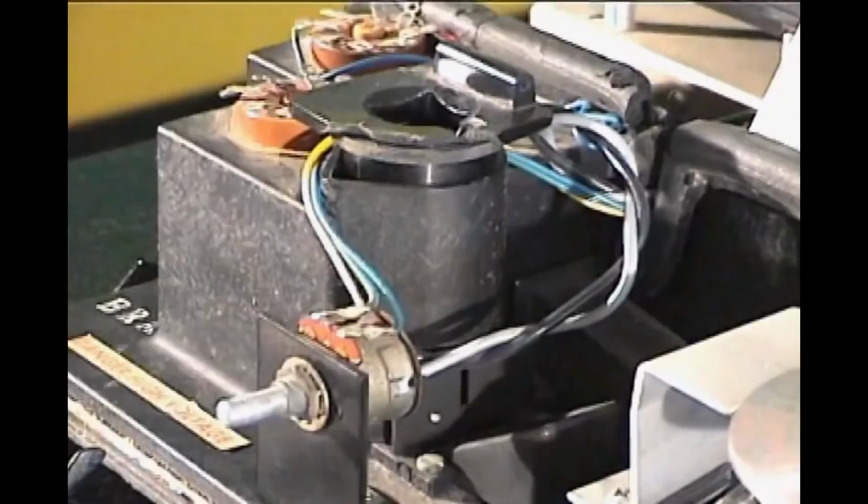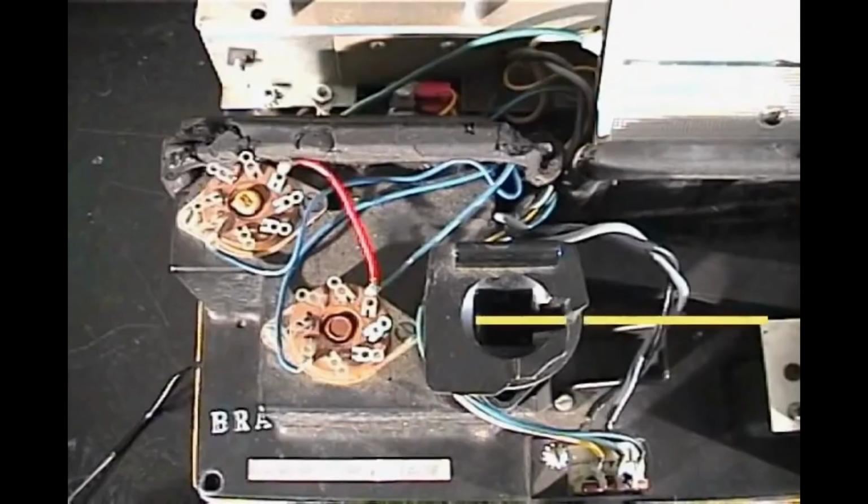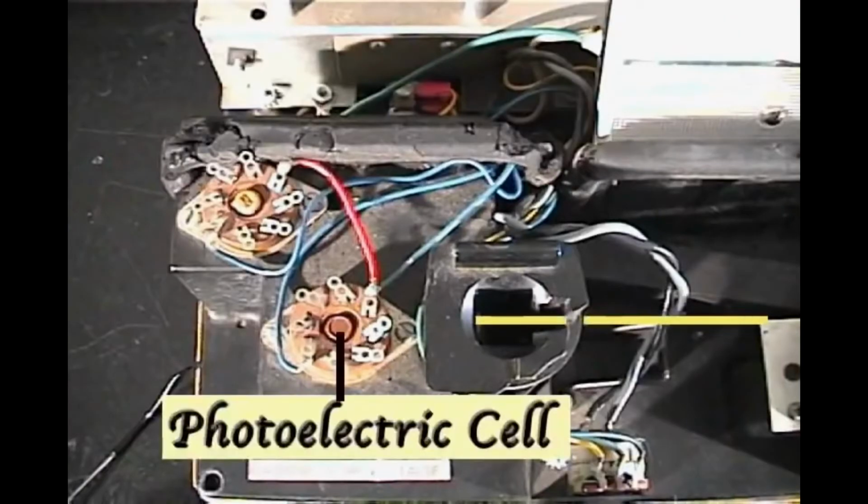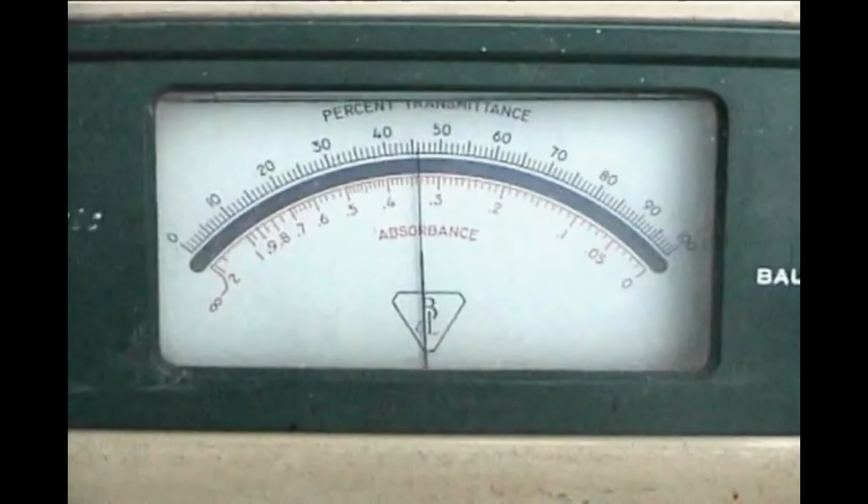Turning the dial rotates a cam that causes an arm to twist the position of the grating. This allows a narrow range of wavelengths of light to pass through a slit and into the sample. Some or all of this light is absorbed, and the rest is transmitted to a light-measuring photoelectric tube that causes a response in a meter.